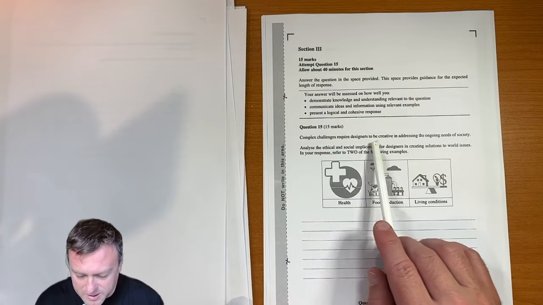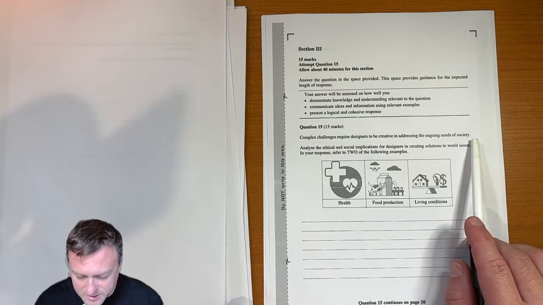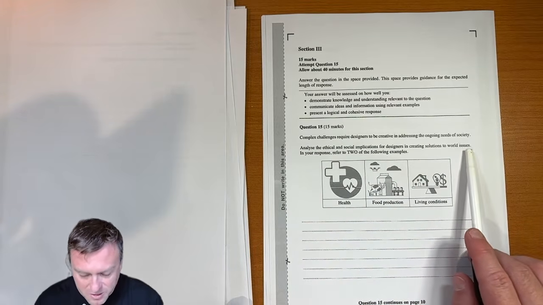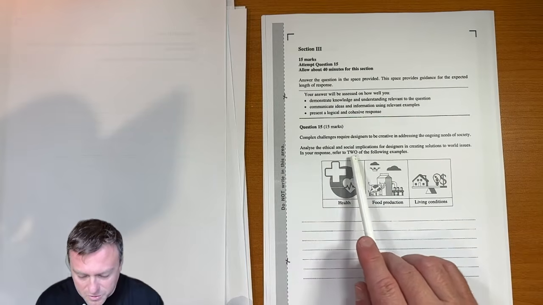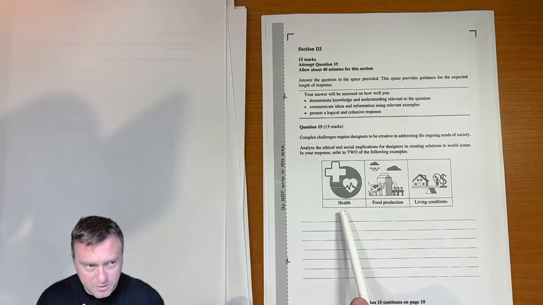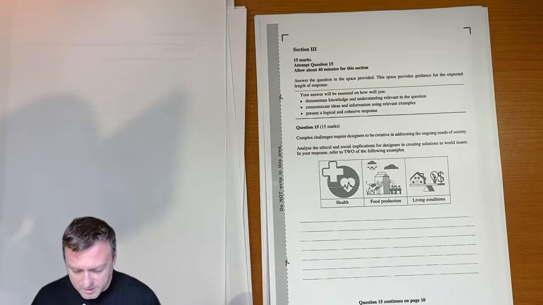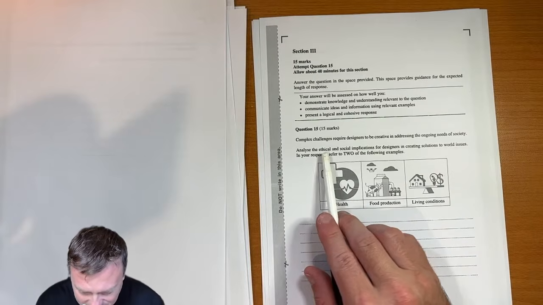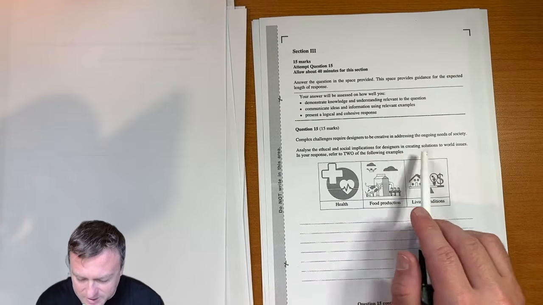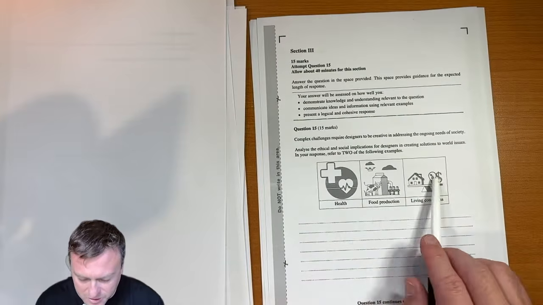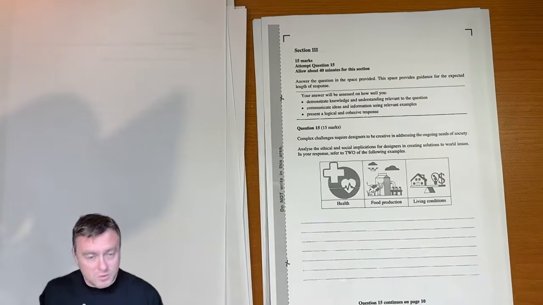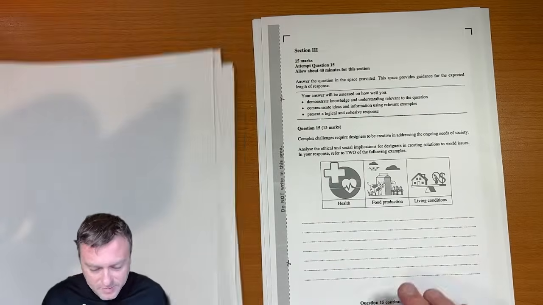Complex challenges require designers to be creative in assessing the ongoing needs of society. Analyze the ethical and social implications for the designer in creating solutions to world issues. In your response, refer to 2 of the following examples. We've got health, we've got food production, and then we've got living conditions. So this one's a little bit harder. You need to choose two. So I'd have one heading for ethical on one of these, and then social with one of these, and then the ethical and the social again with the other one. So you've got 15 seconds.